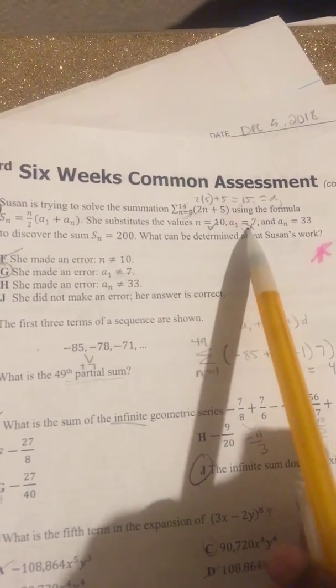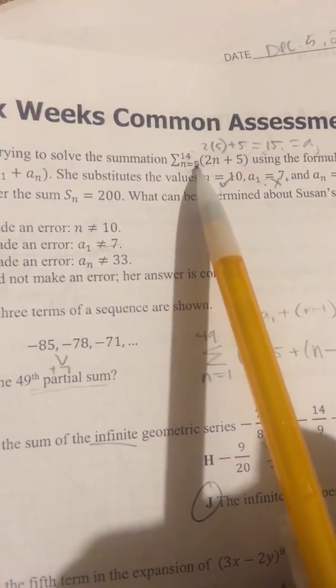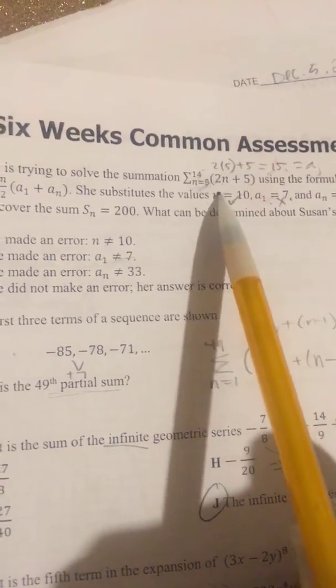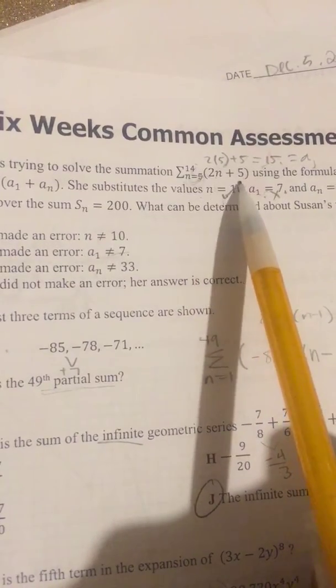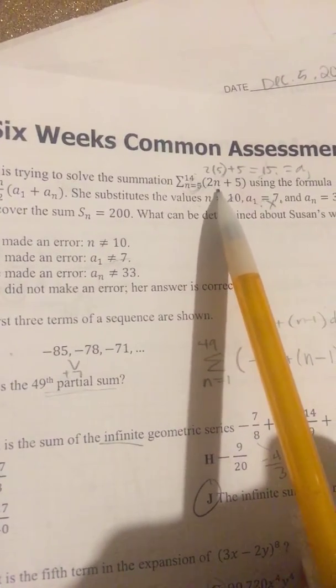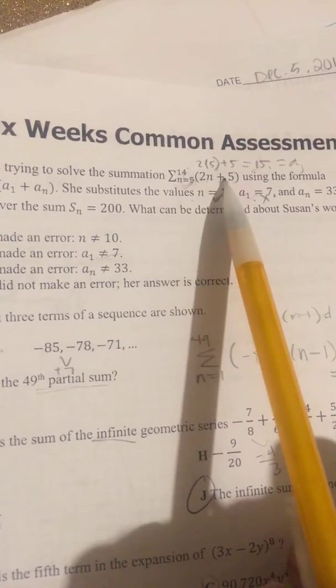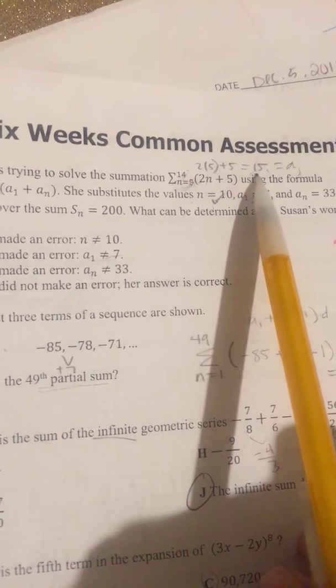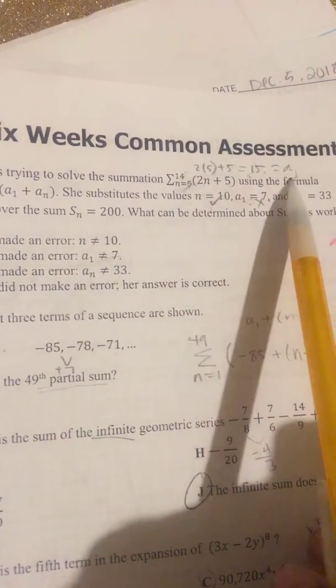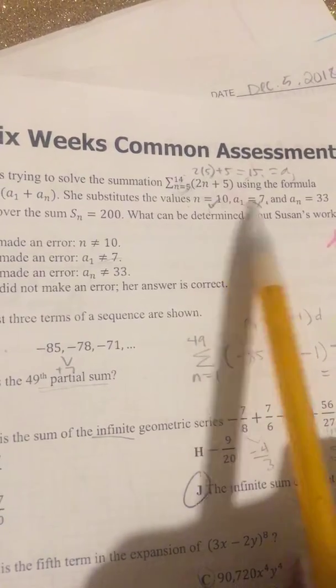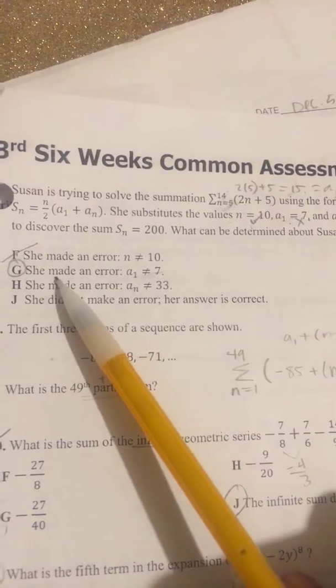This is not true. A of 1 equals 7. So to find a of 1, we have to plug in n equals 5 into this equation here, and you have 2 times 5 plus 5 equals 15, and that is a of 1. So a of 1 does not equal 7, and that's G. So the answer would be G.